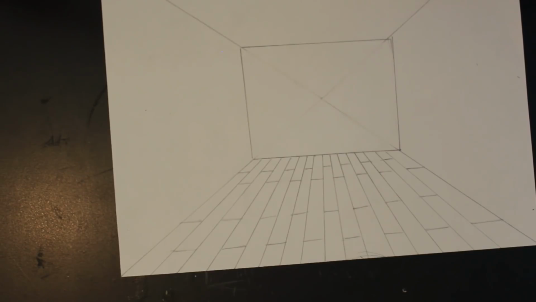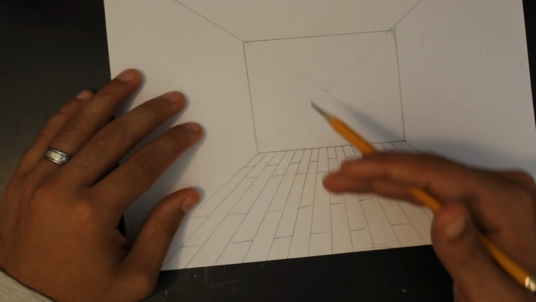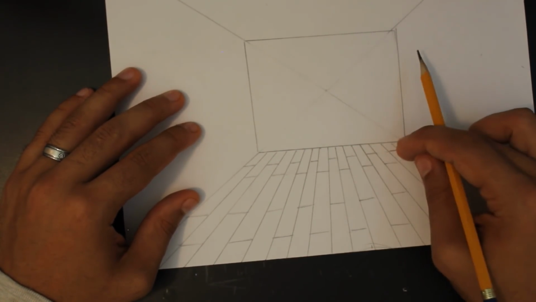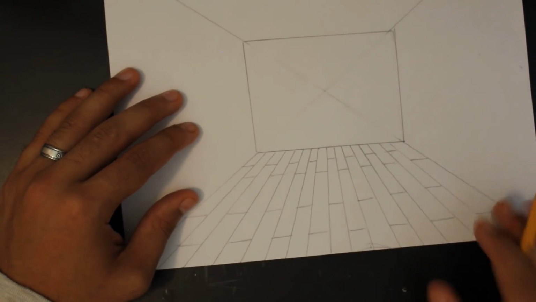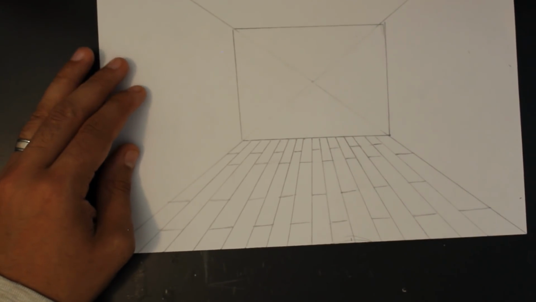And that kind of creates the illusion of that wooden floor. Maybe it's going back too far here, like it decreases in size too rapidly, but that doesn't matter. That still gives the illusion.